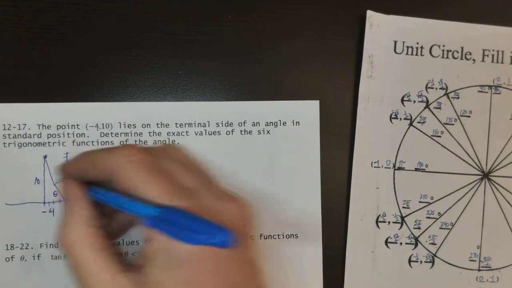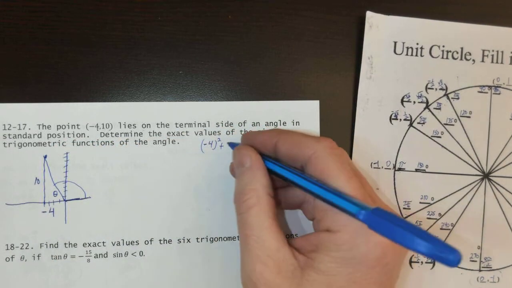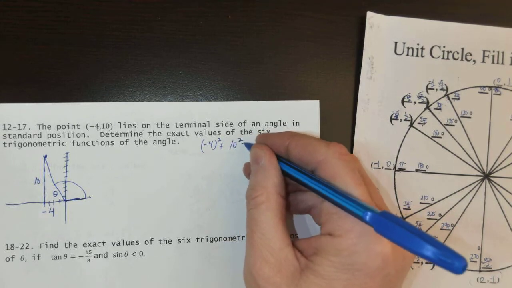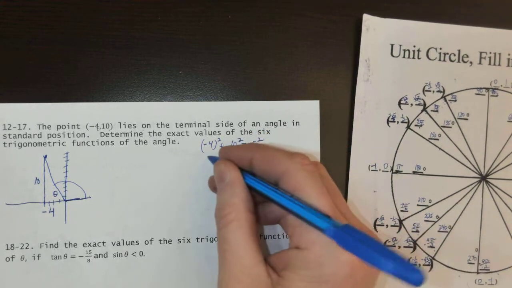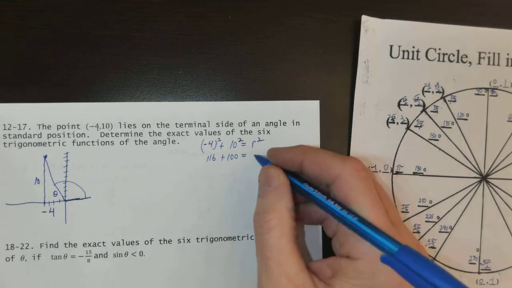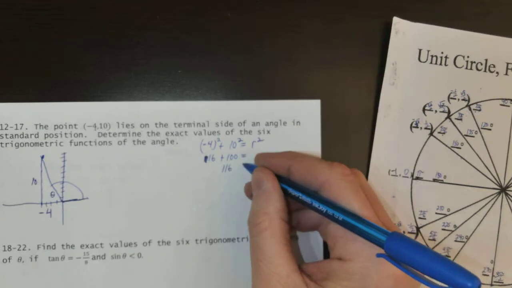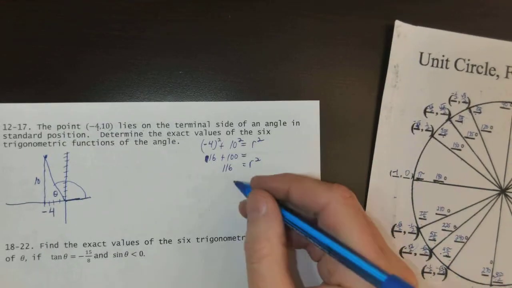Now, r. -4 squared plus 10 squared equals r squared, and that's 16 plus 100, which is 116. That's r squared.